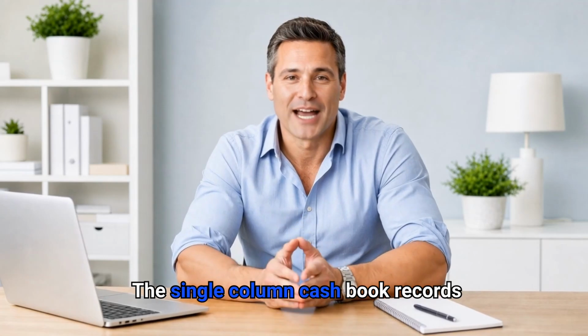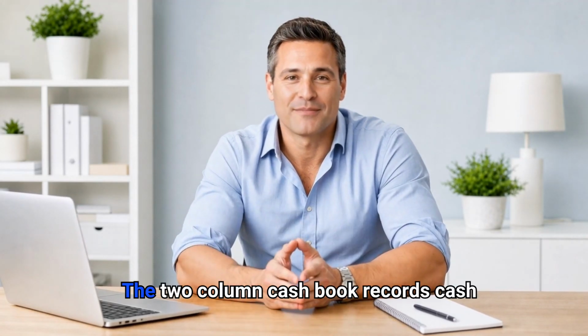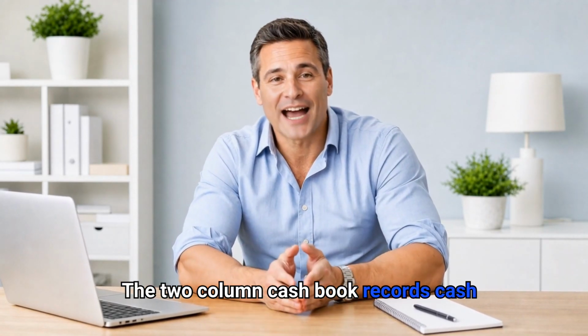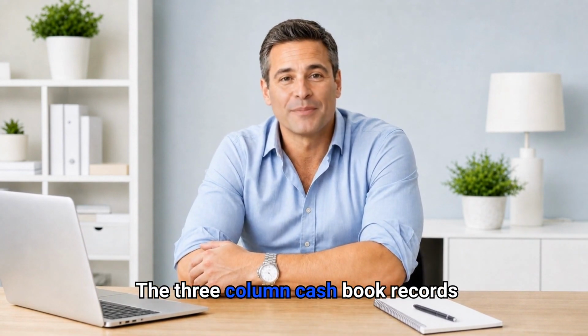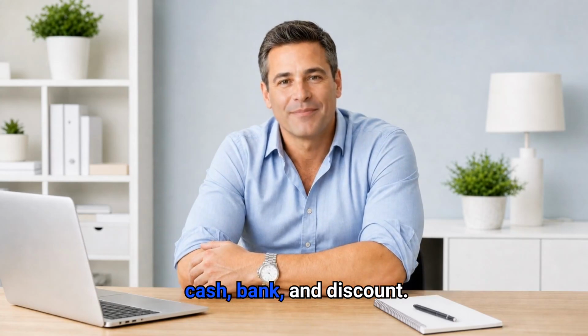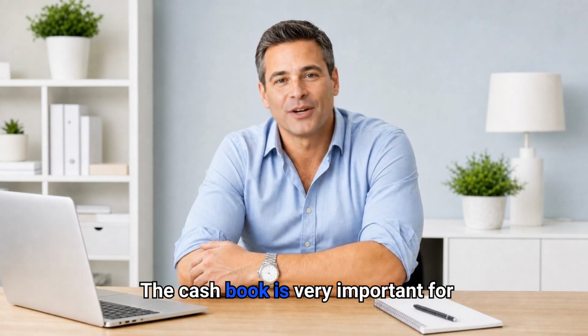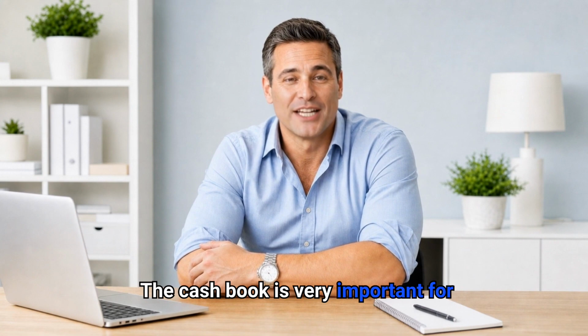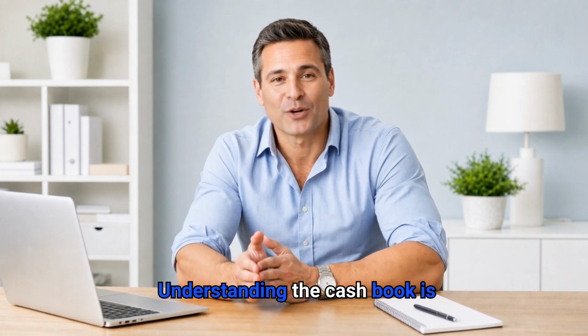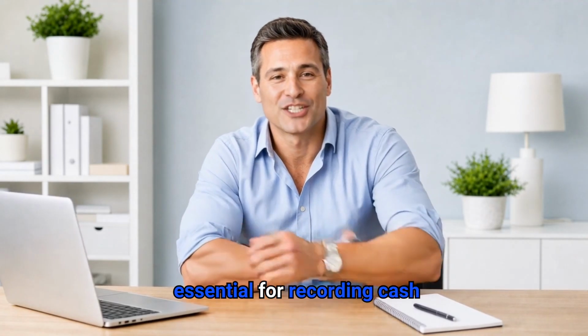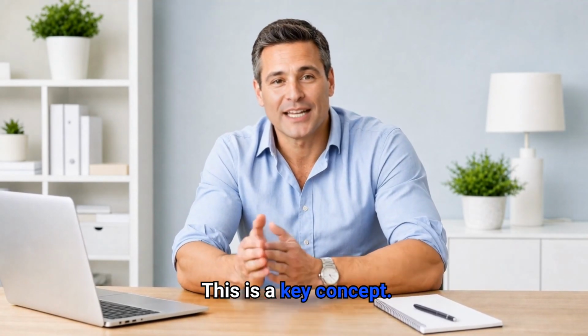The single-column cash book records only cash. The two-column cash book records cash and bank. The three-column cash book records cash, bank, and discount. The cash book is very important for managing cash flow. Understanding the cash book is essential for recording cash transactions. This is a key concept.